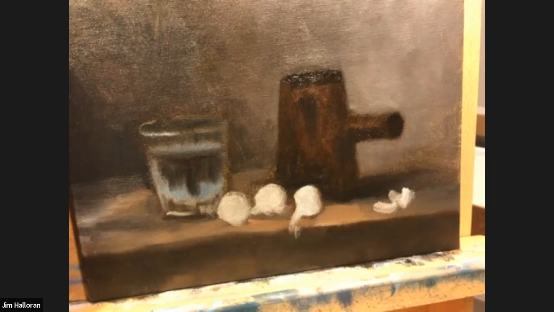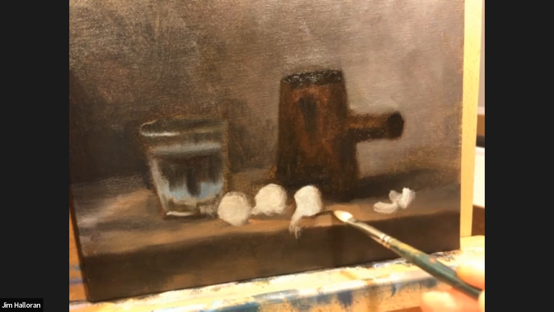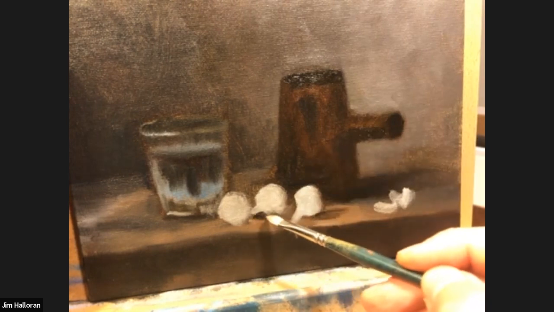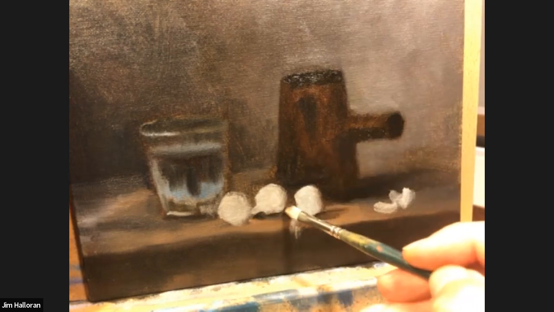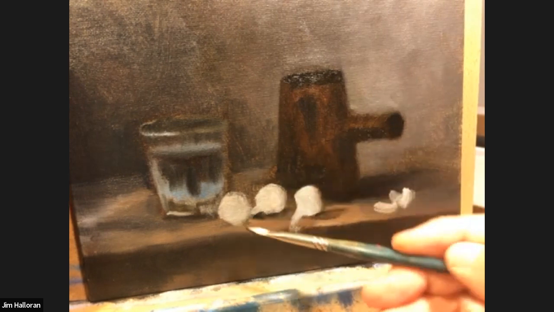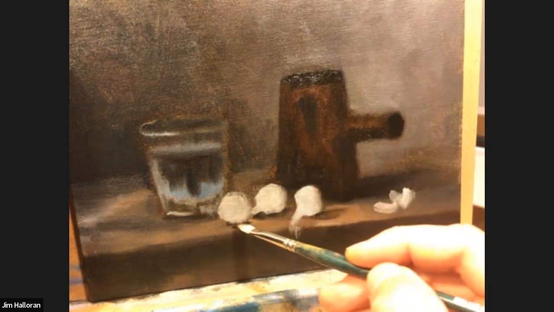Okay, I'm going to do some shadows here on the garlic. Everything is attached with a shadow. Shadow is like a base or an anchor, or glue. It sticks everything together. Otherwise, your objects tend to float, which you probably don't want.